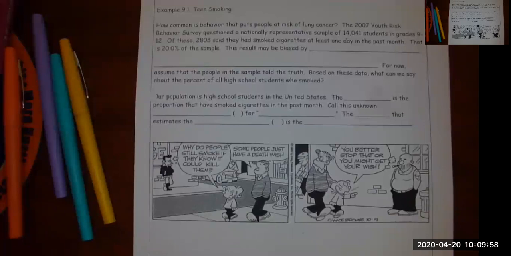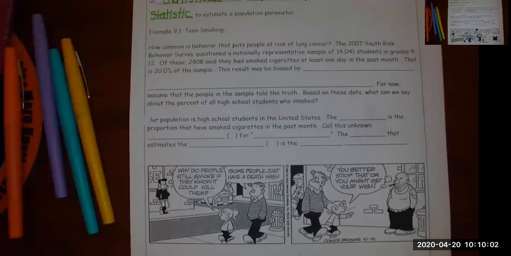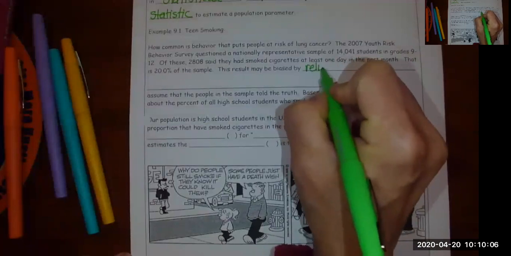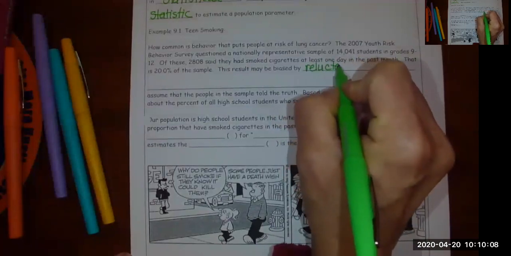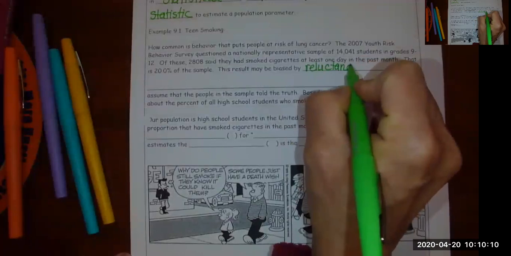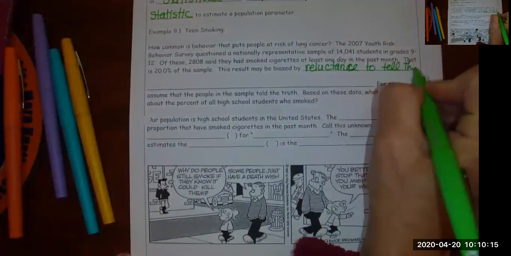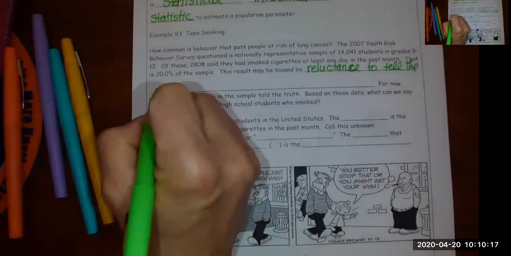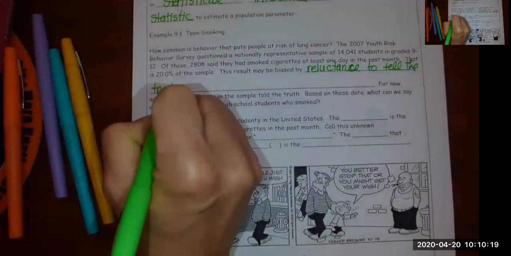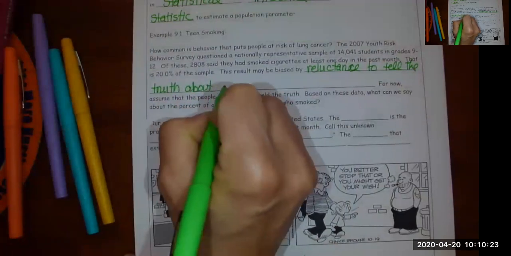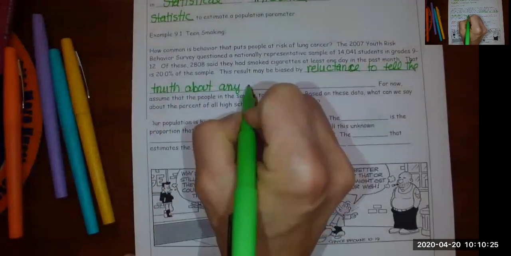This result may be biased by, well, one thing, reluctance to tell the truth, and that would be about any risky behavior or something you're not supposed to do.